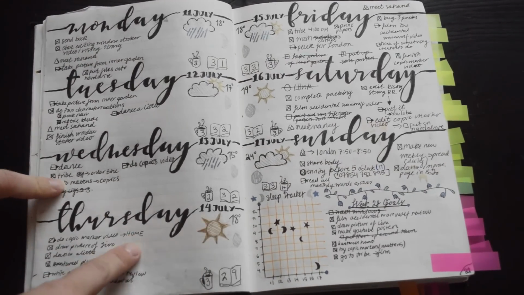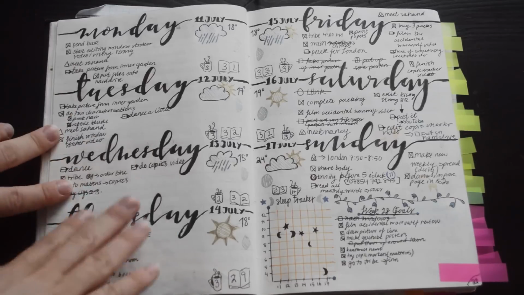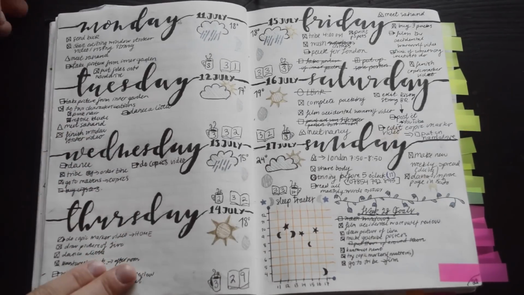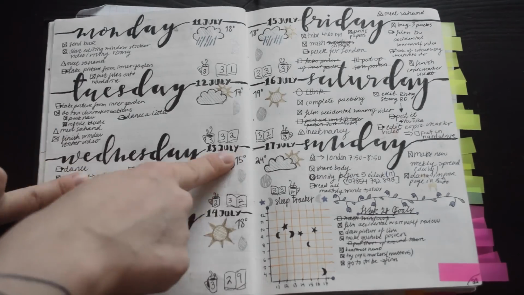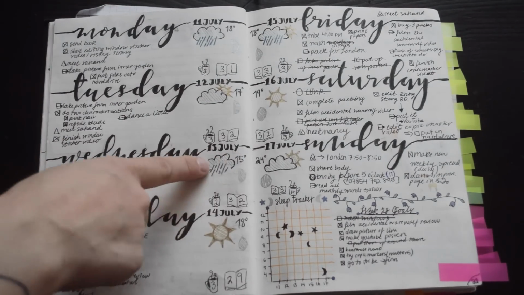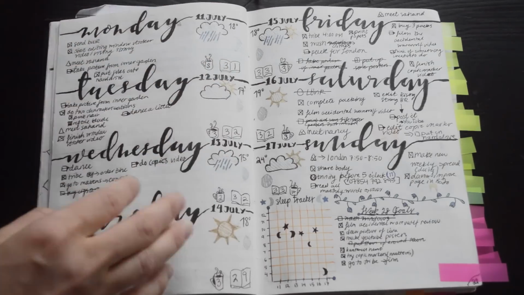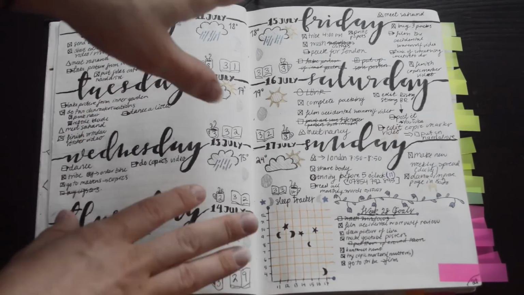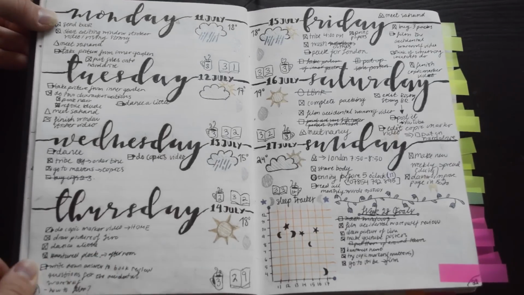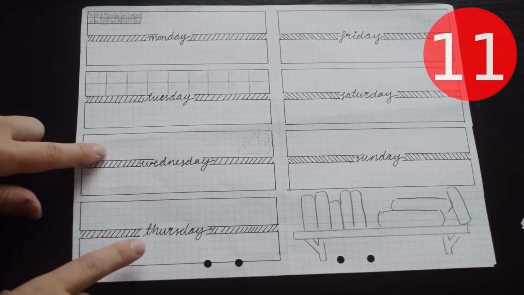This was actually the second spread that I ever made in my bullet journal, which is really fun. And here I also did the same with the calligraphy stuff. And here's one version where I did the doodles and stuff. So the weather and the moon cycles and how many pages I read and coffee and stuff when I was really into it in the beginning. Yeah, I think this page is super cute. Here is another version of the first one.